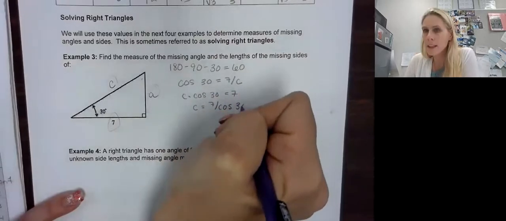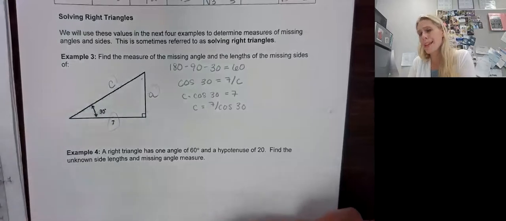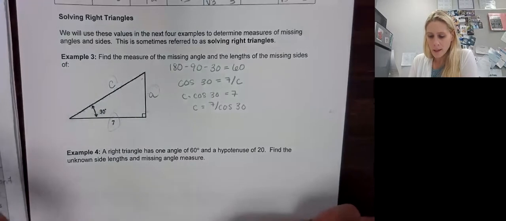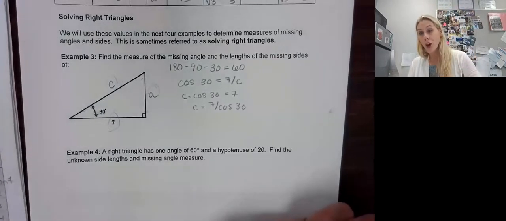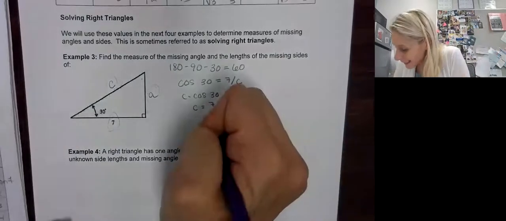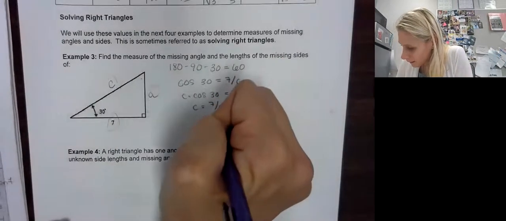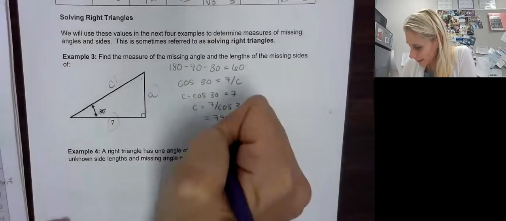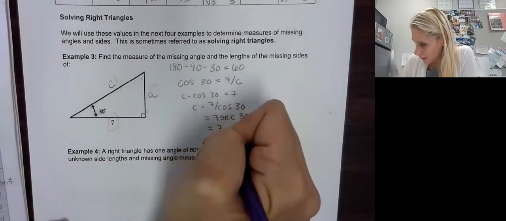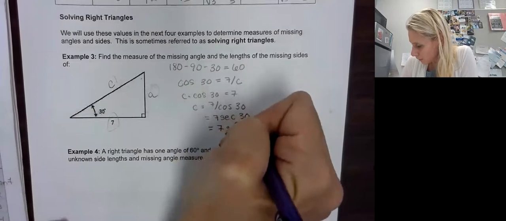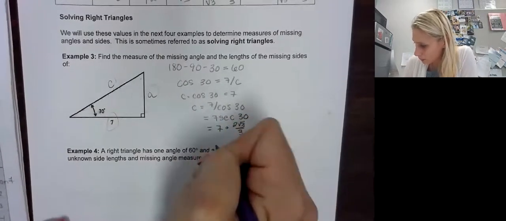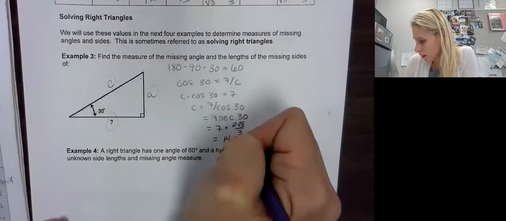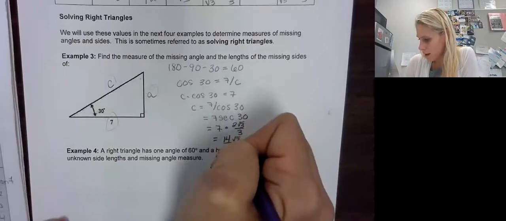Now this is great, just leaving it as here, but if they actually want you to break it down all the way, we can still do that, because we can go back to our chart and say, hey, cosine of 30, well, 1 over cosine is secant 30. And we can go to our chart now and say, wait, secant of 30 is 2 square root of 3 over 3, which means if we put this together, our hypotenuse is 14 square root of 3 over 3.